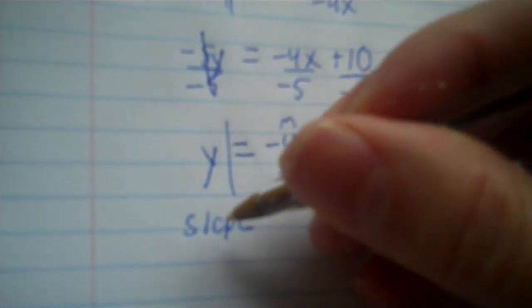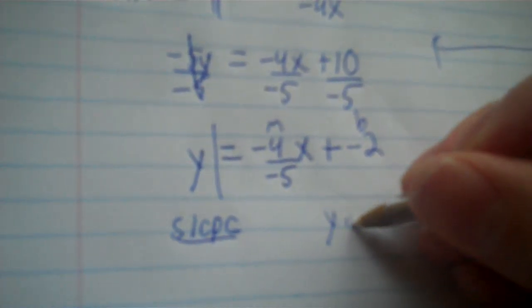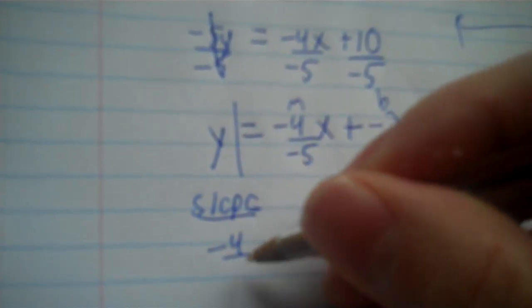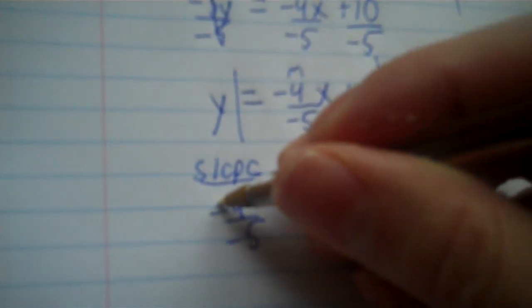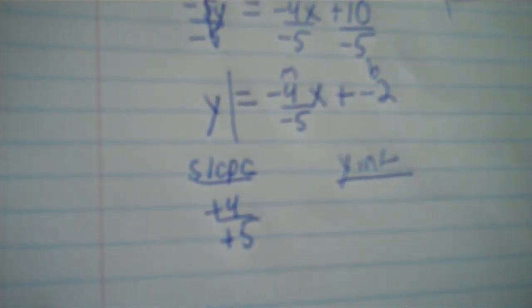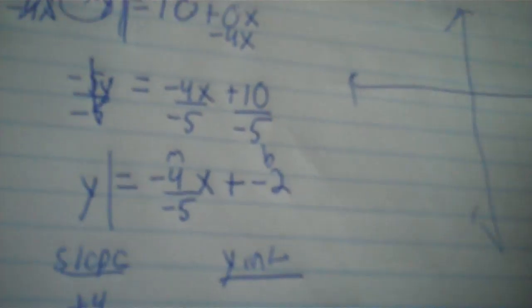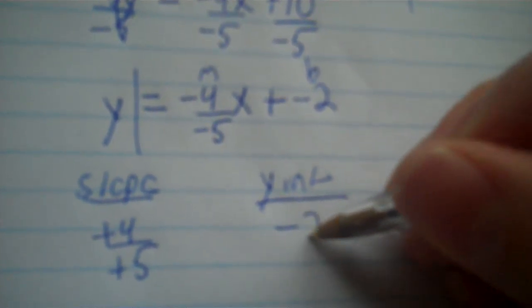Okay, so slope, y-intercept. So the slope's -4 over -5, but what happens with the two negatives is they cancel out and they both become positive, okay? And the y-intercept's -2. Okay, so on the y-axis you go down where -2's at.